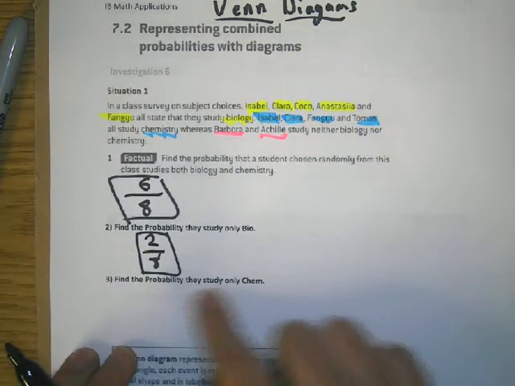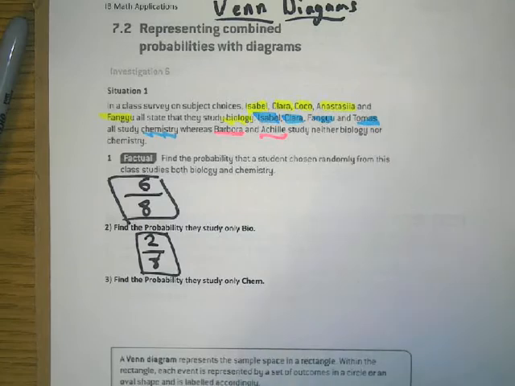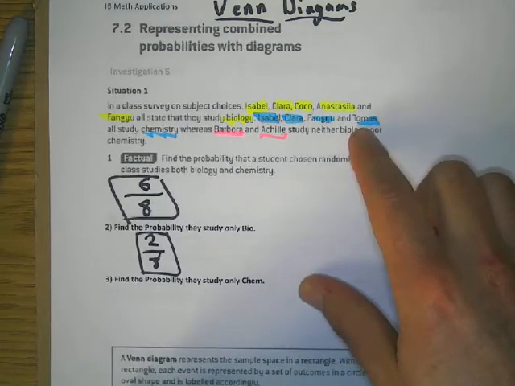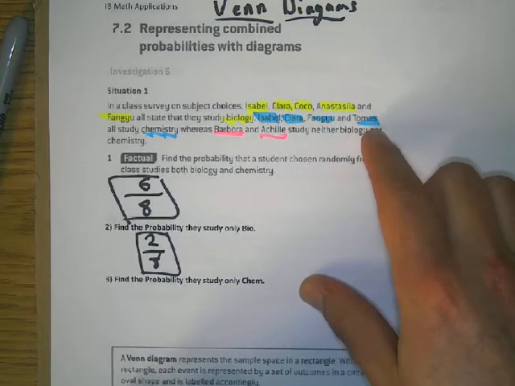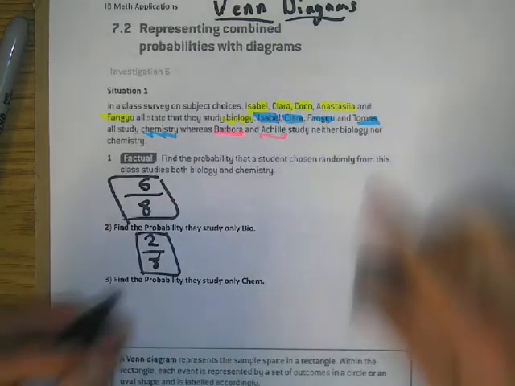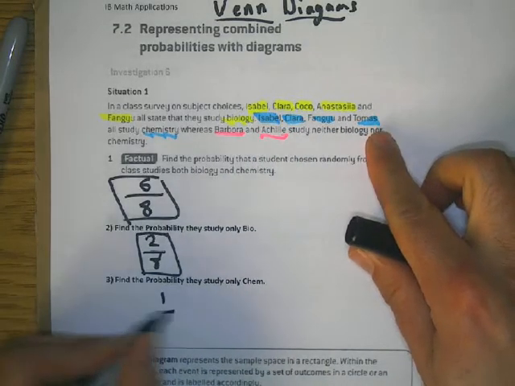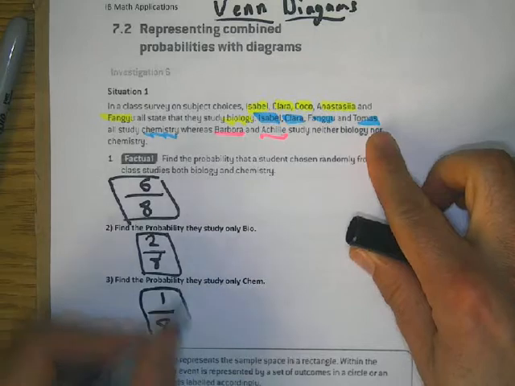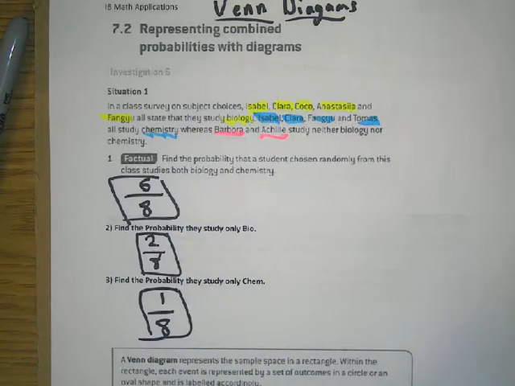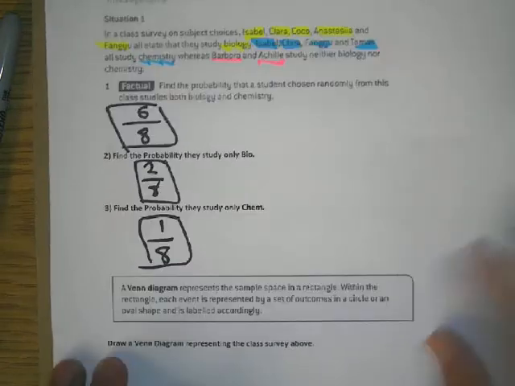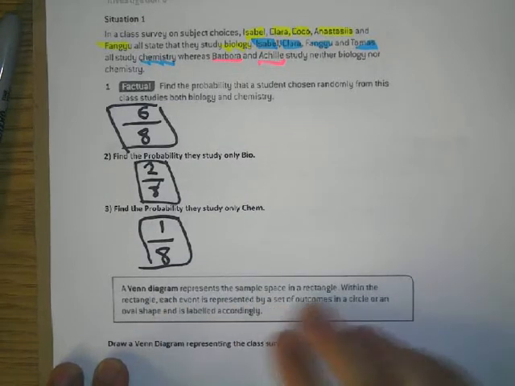Find the probability that they only study chem. Well, Thomas is the only one that studies chem and not bio. So that's going to be 1 out of 8. So that took a little bit of effort, and I might have made a mistake. So we're going to use Venn diagrams to help us represent this.